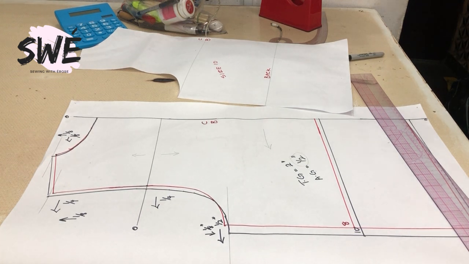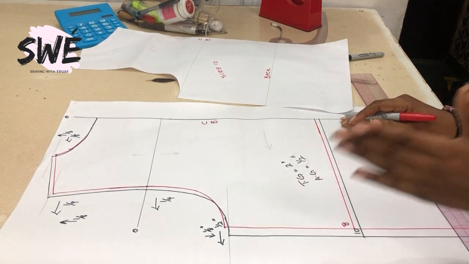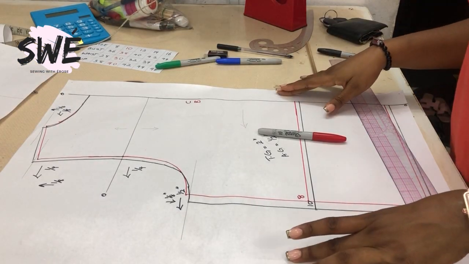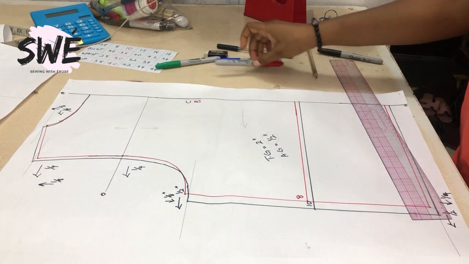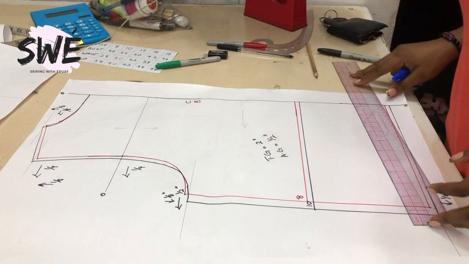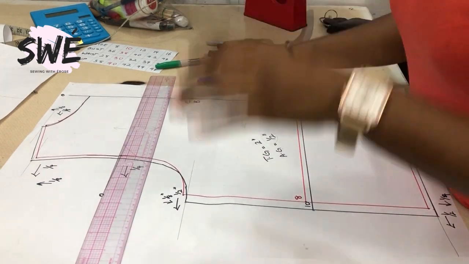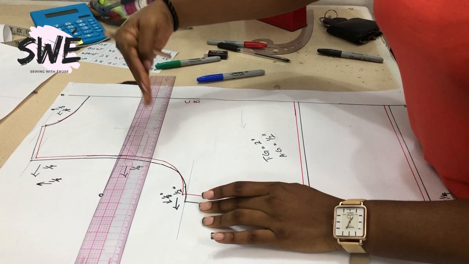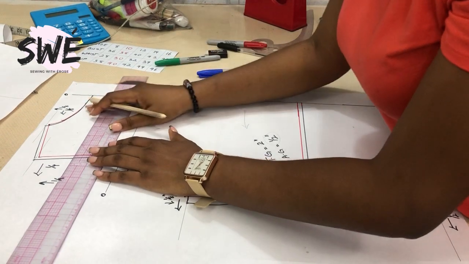So now we are going to do our size 12. That is, we're going to increase this pattern to the next size. So now we are going to increase from a size 10 to a size 12. So I use red for the size 8, so let's use blue for size 12. I like to use different colors just in case you need to trace things out. Because all the lines are interlocking, you might go and trace on a wrong pattern. That can be really disastrous.